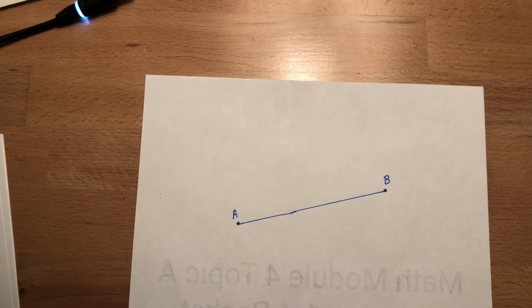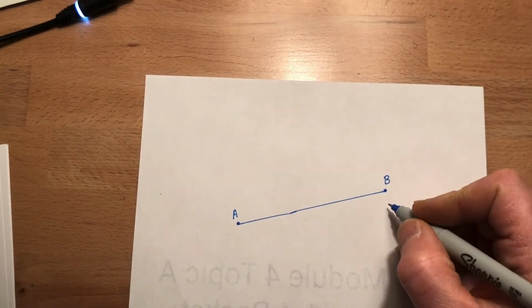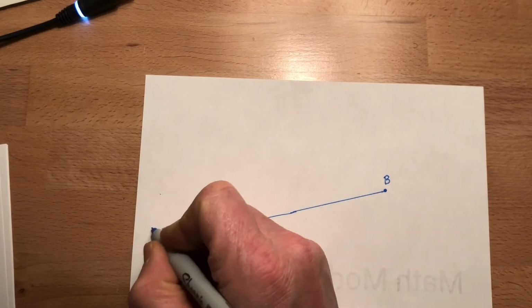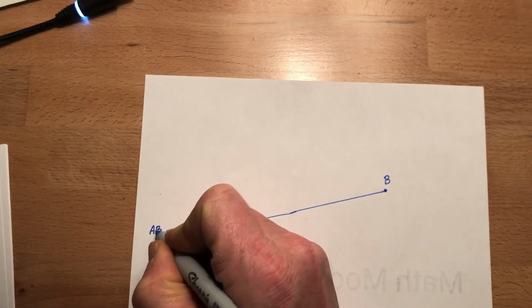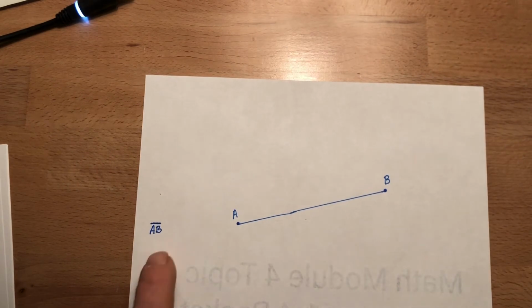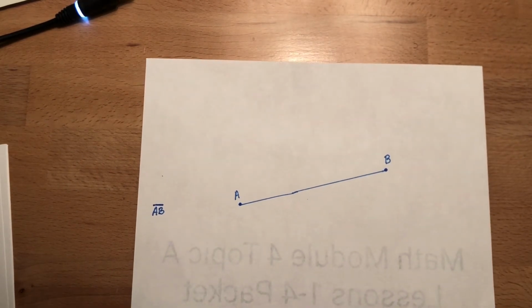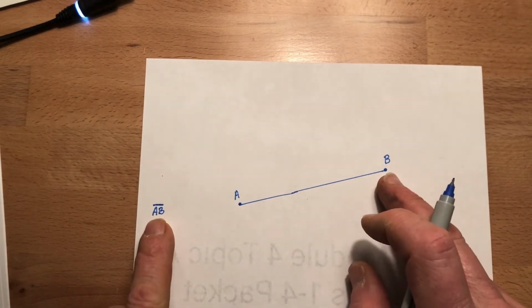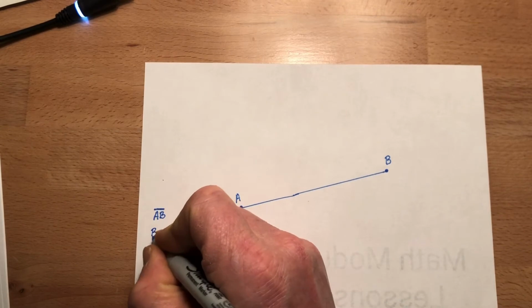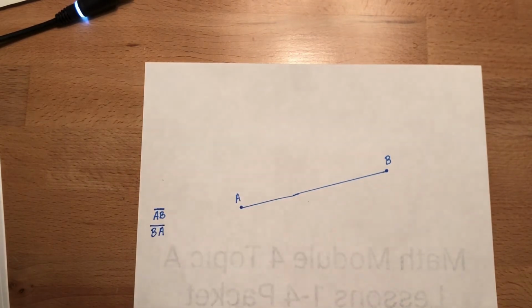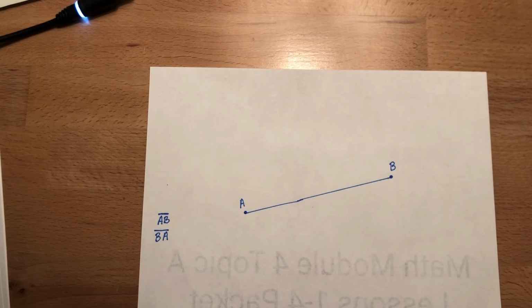So how do we label lines like that? We would label this line here AB, with a little line over it, like that. That's line segment AB. Isn't that interesting? Yeah, it's pretty cool. We can also identify this line segment as the opposite of that. We could say it's BA. We could say it the opposite way, but it would be kind of odd if I'm saying it backwards like that. I like to say things from left to right, but you could still label it that way.